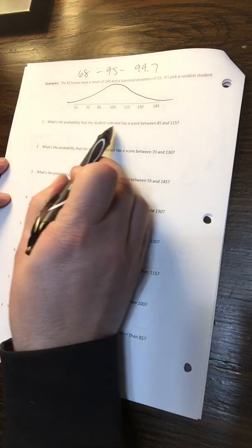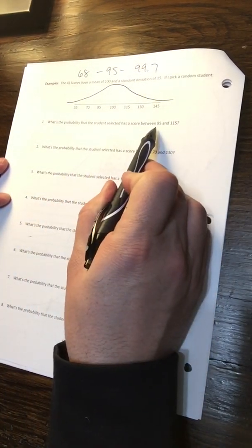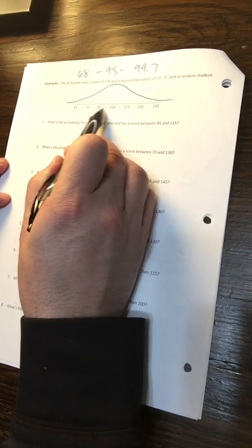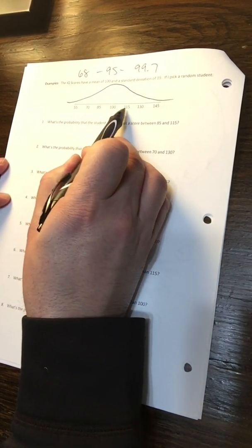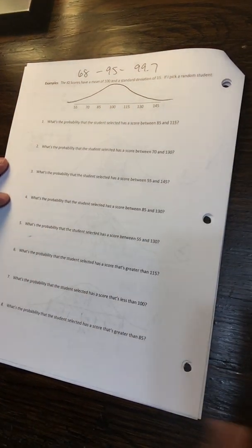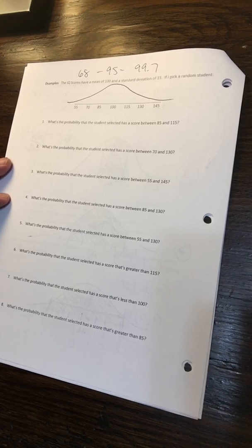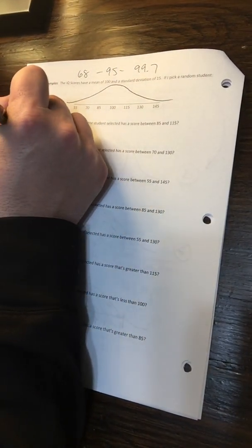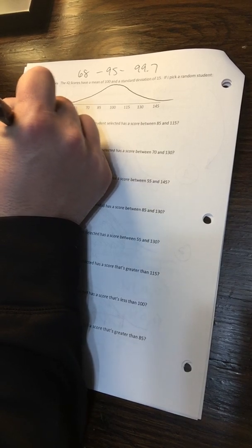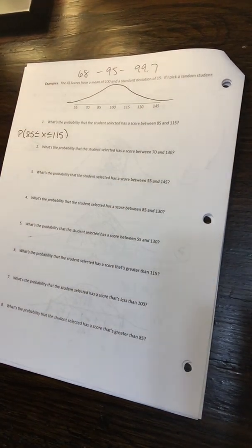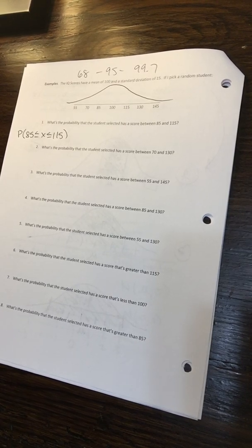Okay, what's the probability that the student selected has a score between 85 and 115? Okay, well, you guys, 85 and 115, that's exactly 1 standard deviation away. This answer is 68%, right? But I want to go through a thought process with you, including notation. So all the way over here, I'm going to write probability that 85 is less than or equal to x is less than or equal to 115. I want you to write that down. This is how you show work for these kind of problems.